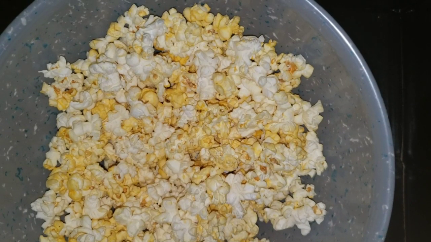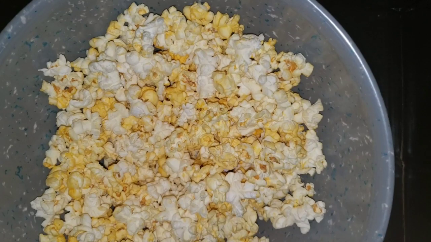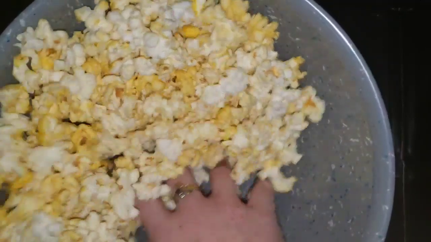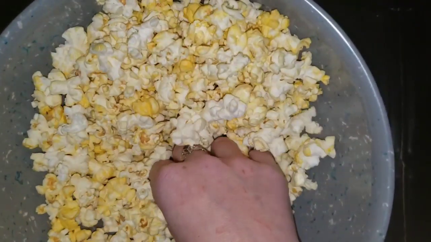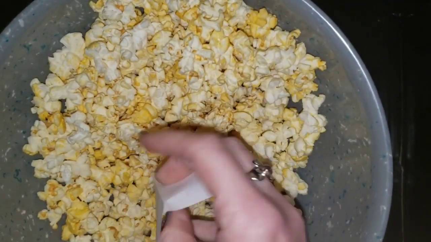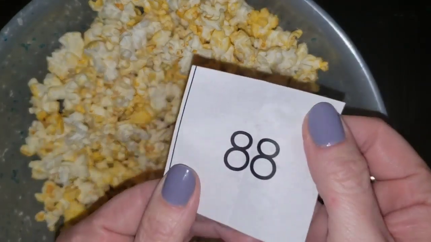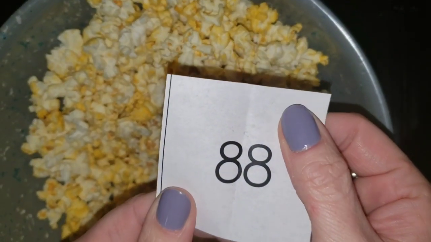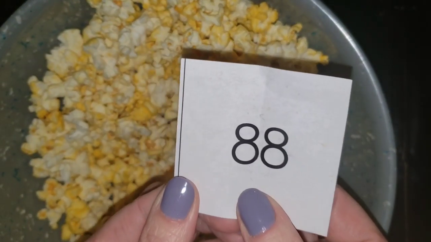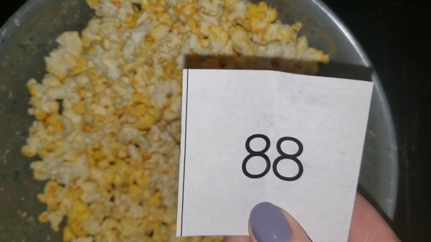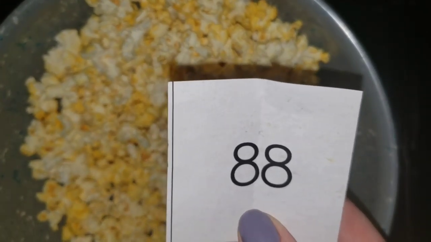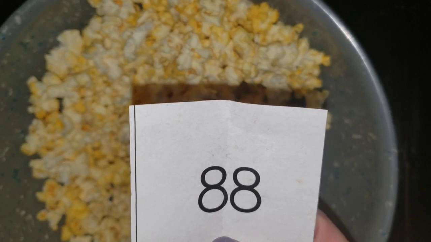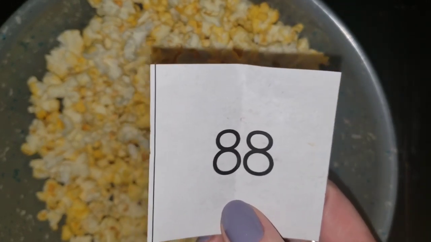Like I said, I love popcorn. I'm going to dig in right now and grab some. Wait, there's a number in my popcorn. 88. Huh, I wonder what this is for. I wonder if there's going to be some other popcorn or some other numbers in my popcorn. Let's find out.